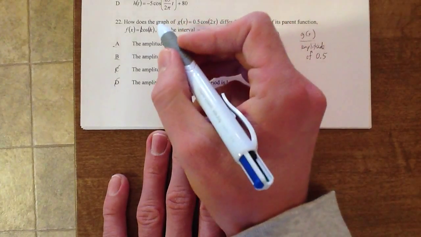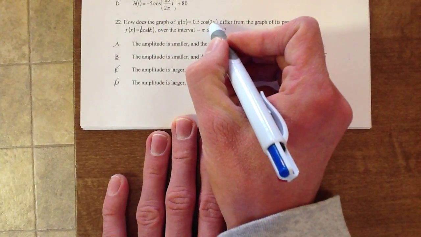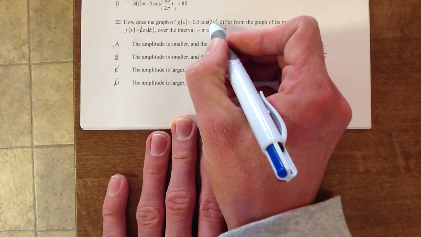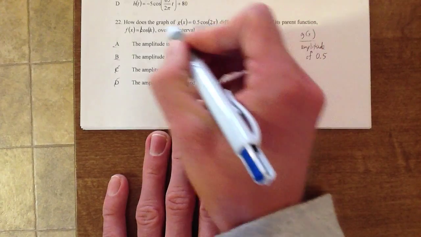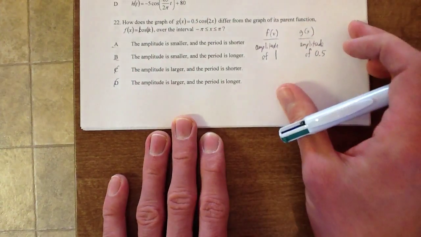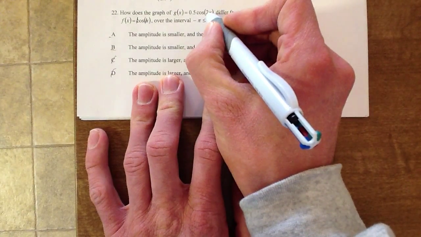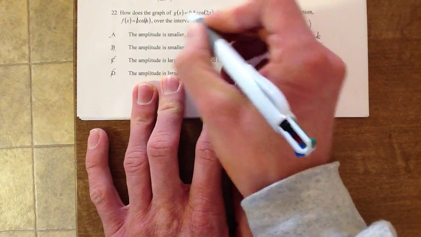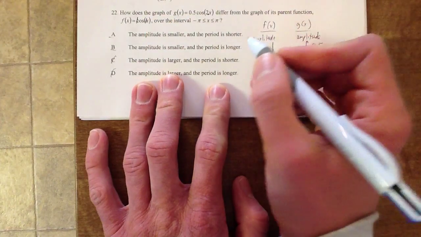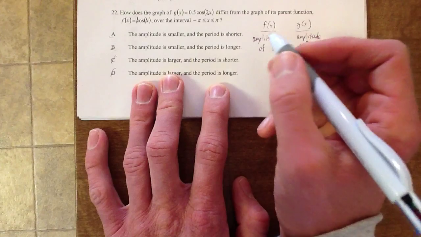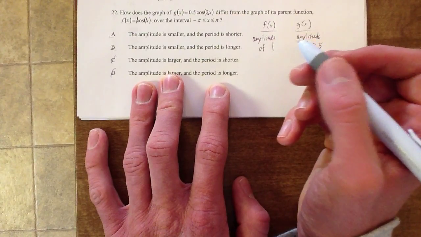So let's see. The period, that would be 2. That's the B right here. The period is not 2, but the 2 is going to help determine the period. And there's a 1 right here. So the period is always going to be 360 divided by that number. Now in this case, they're in radians. They are not in degrees. And so it's not going to be 360, it's going to be 2 pi.